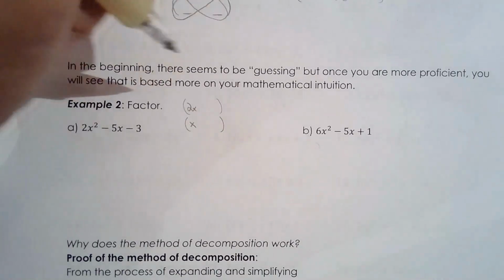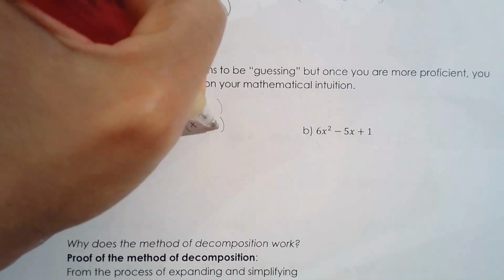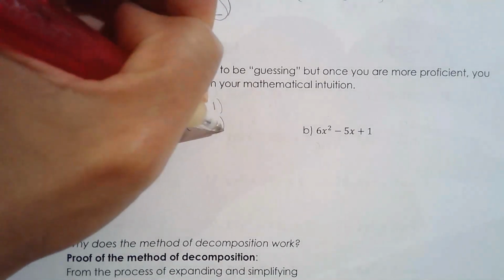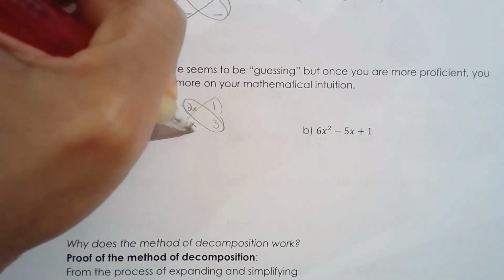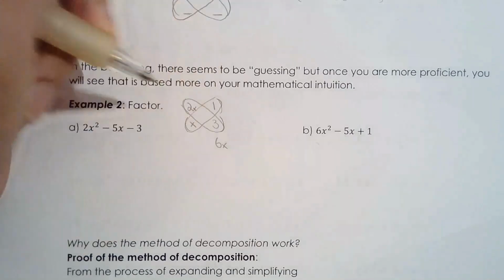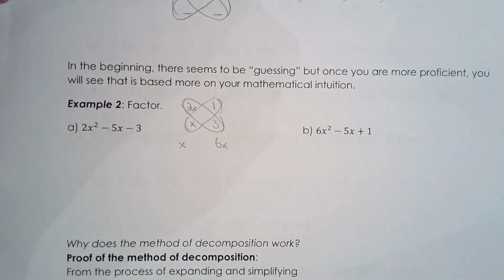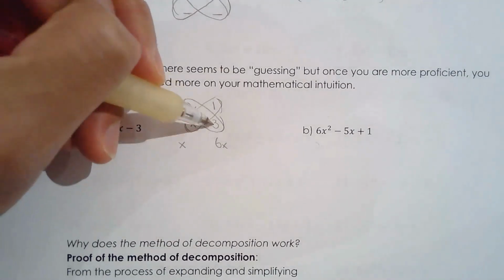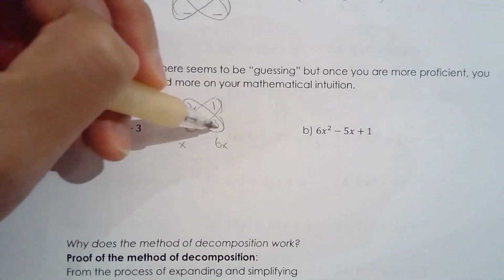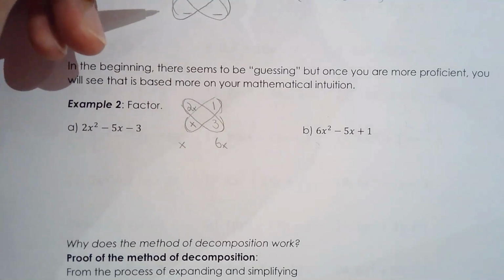Now, the question is, where do you put the 3? That has a huge impact. So I'm going to put the 3 down here and the 1 up here. And I'm going to draw those diagonals. So like I said, I'm going to multiply them, right? 2x times 3 will give me 6x. 1 times x is x. Well, be careful. This does not multiply to -3. This multiplies to +3. So if I want to multiply to -3, one of these has to be negative. The question is which one?